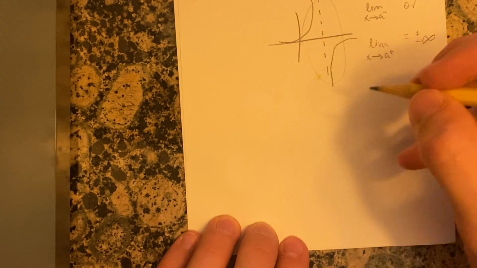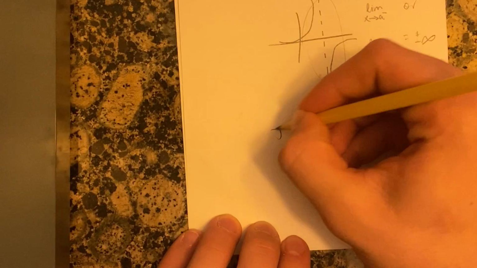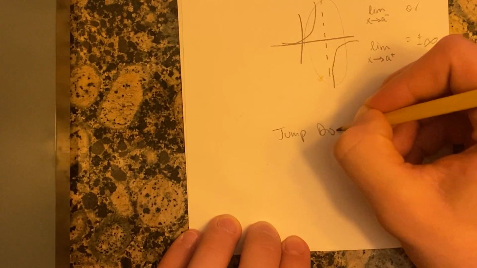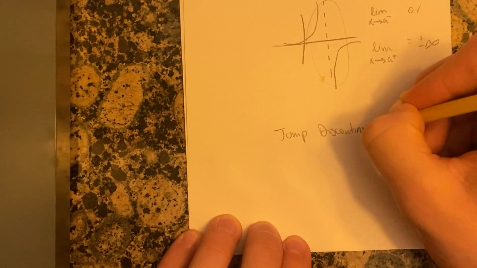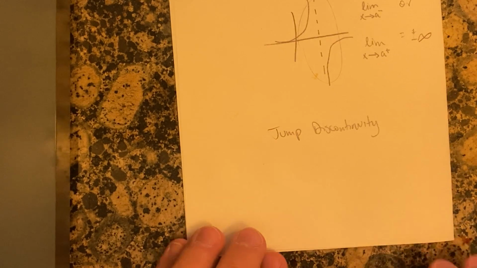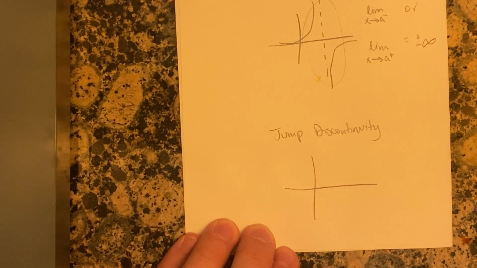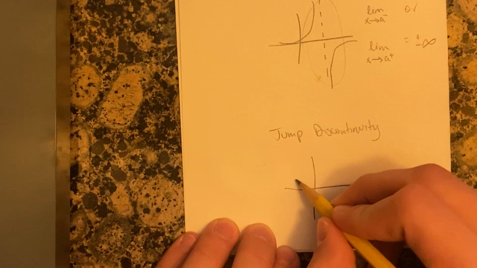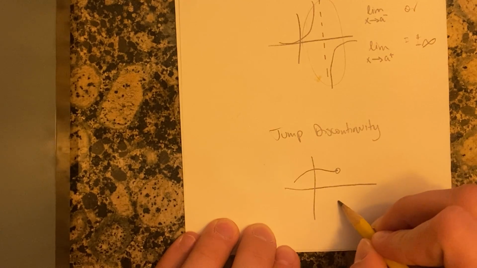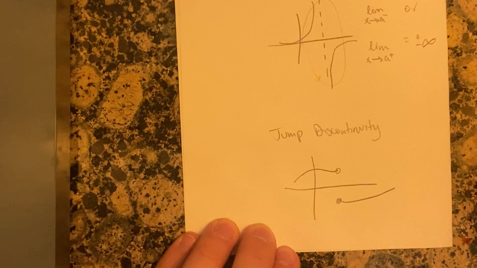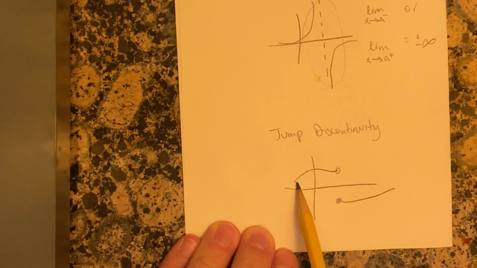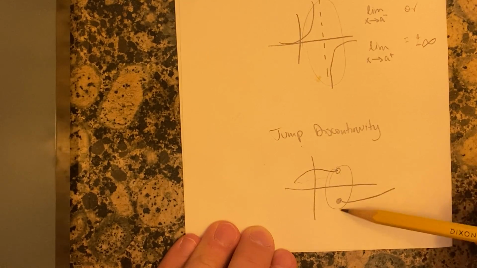Now the third kind of discontinuity we're going to go over today is jump discontinuity. And this is another form of non-removable discontinuity. This is found when we graph our function and there's a sort of break in between the graphs. So here we see an open circle and a closed circle. However, as we trace our function, we see that there's a gap in between here. And that's why we call it jump discontinuity, because our graphs are jumping from one y value to another.